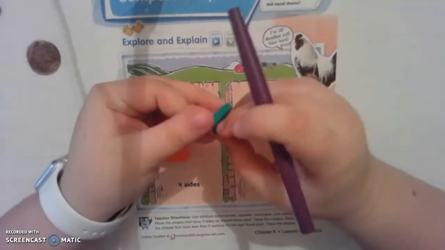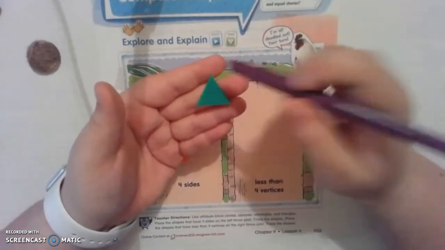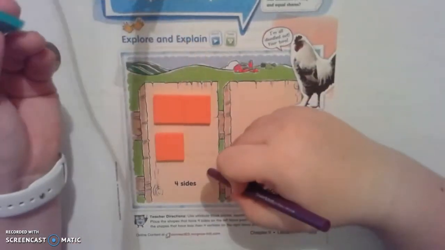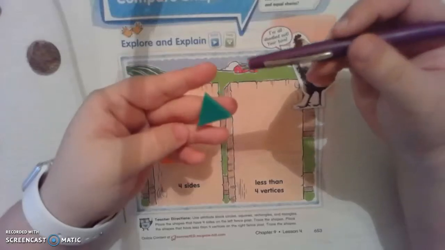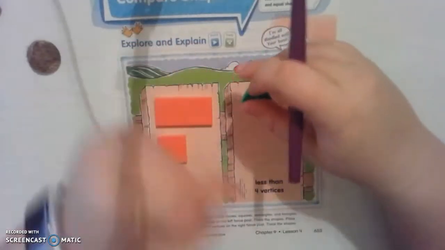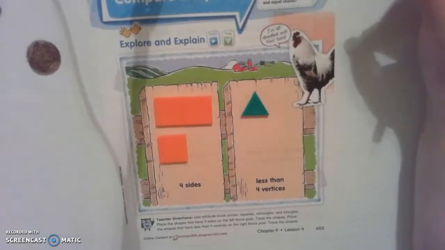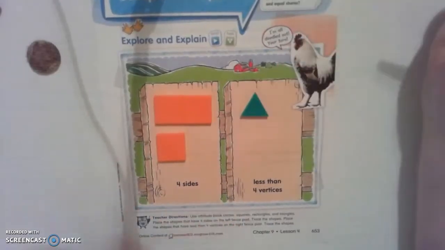We'll go ahead and do my triangle. Let's see how many sides my triangle has. 1, 2, 3. Well, it doesn't have 4 sides, so I can't put it there. Less than 4 vertices. Let's count how many vertices it has. 1, 2, and 3. So it does have less than 4 vertices. It means it doesn't have more than 4. It has less than 4. So it has to have 3 vertices, 2 vertices, or 1 vertex. So my triangle is going to go there.